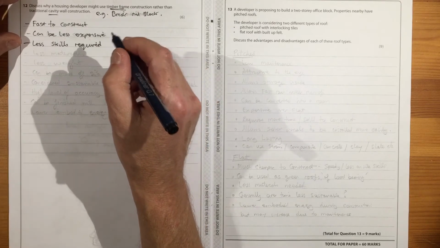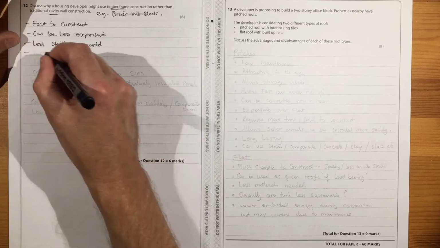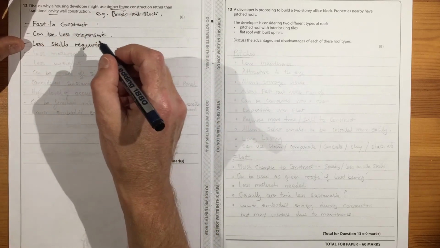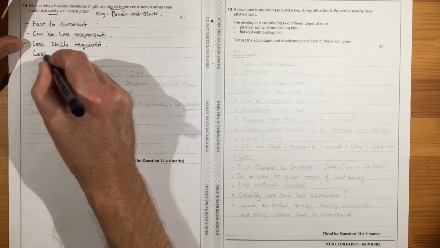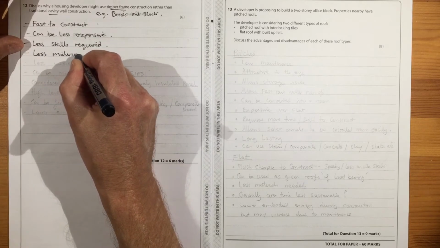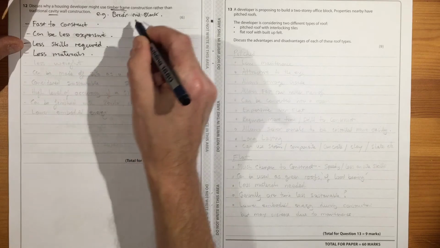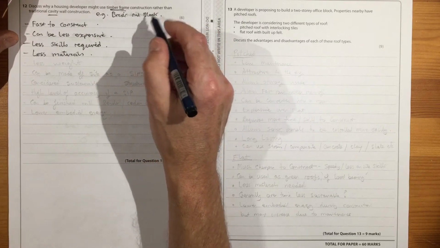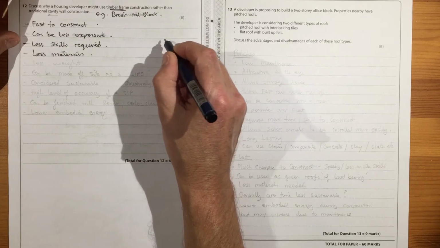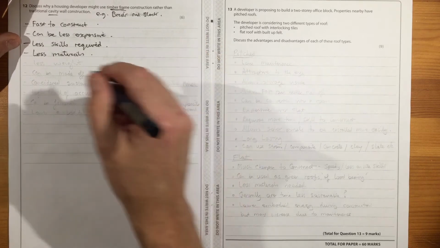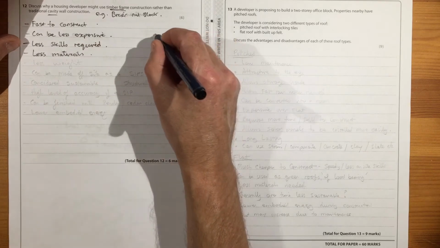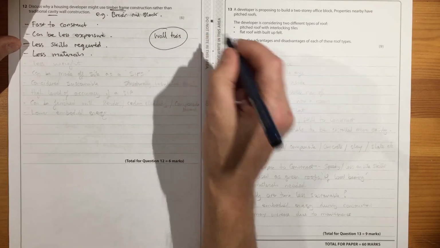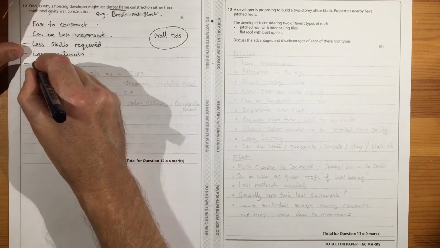Yeah. And often with traditional work, you need a range of skills. Less material, yeah. The weight of a traditional brick and block wall is colossal, and lots of materials are needed. You need the wall ties to go in between the brick and block to hold them together as well. Look up wall ties. See what that means. Okay. Less weight.